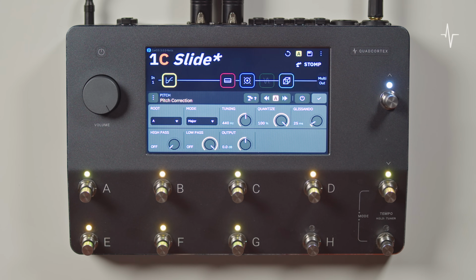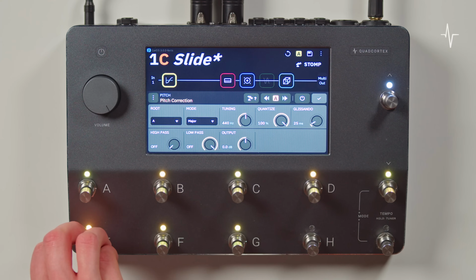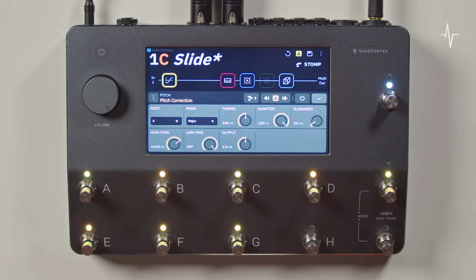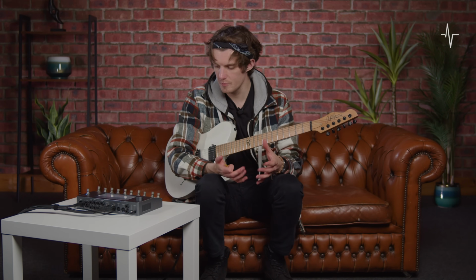Below this, we then have a high pass filter. This will control the amount of low frequencies being cut. So currently it's off. All of the lows aren't cut. But if you increase this, those lows are getting cut out. And there all the highs are passing through.